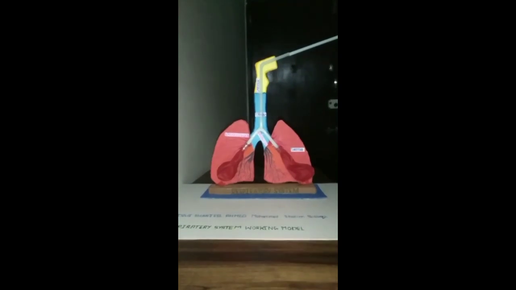I'll show how it works. As you can see, when I blow into it, the air gets transferred into the balloon and the balloon expands just like the lungs. The movement of the balloon matches your breathing. Thank you.